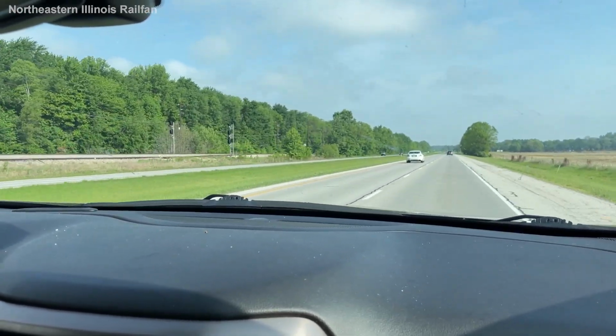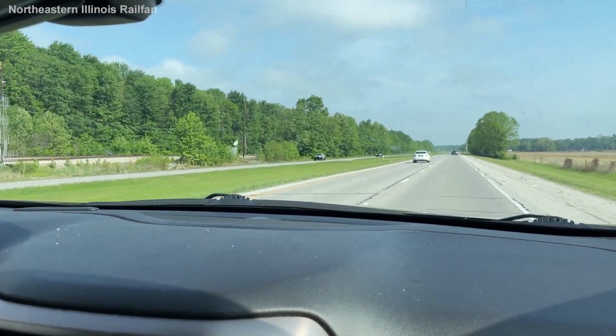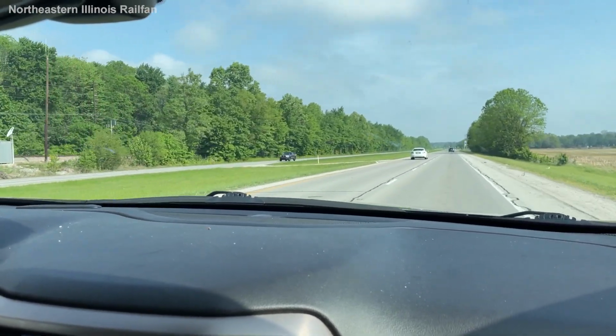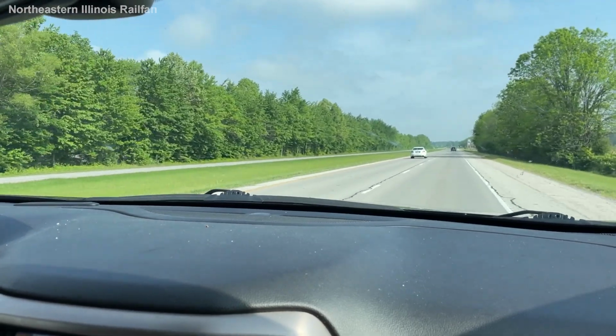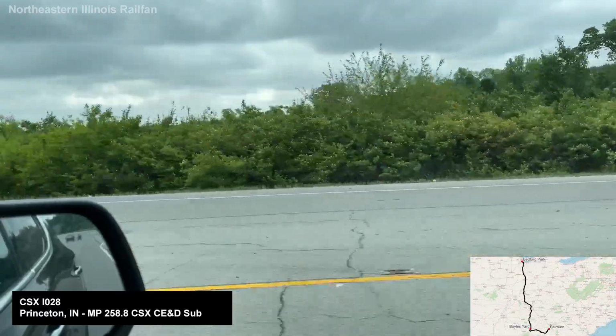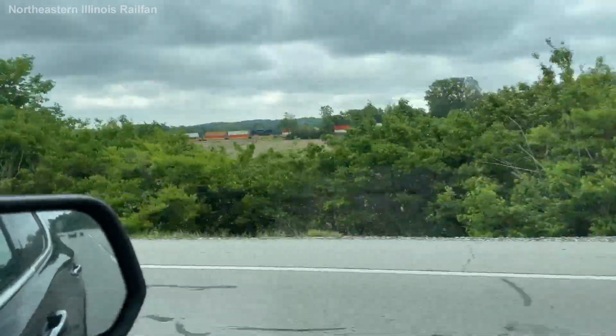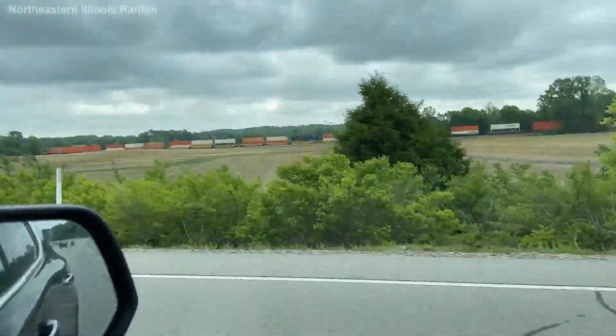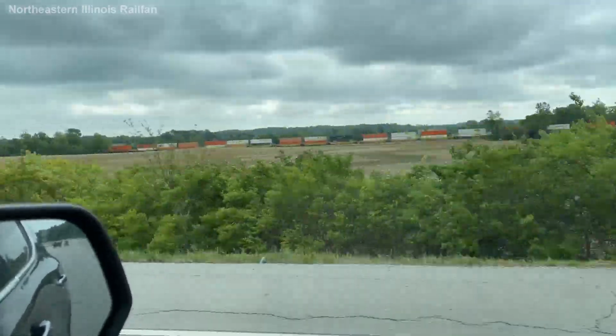CSX requires all signals, regardless of indication, to be called out over the radio and the train identified, which makes figuring out what you're looking at very, very simple. It's I-028, Fairburn, Georgia to Bedford Park, Illinois intermodal. It activates the defect detector at 258.8.